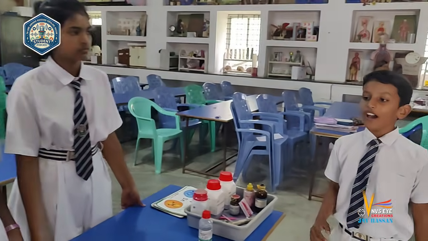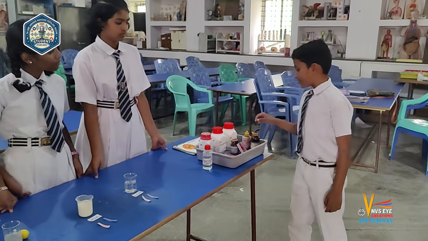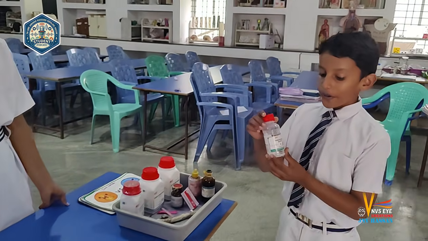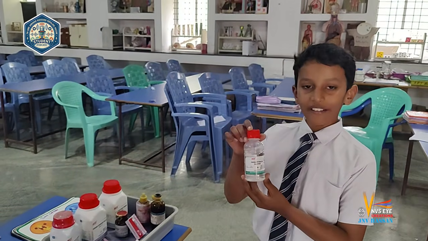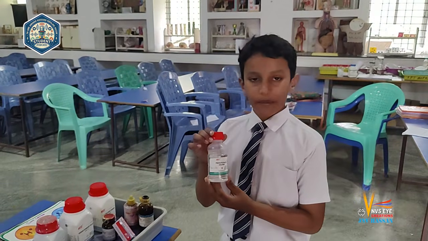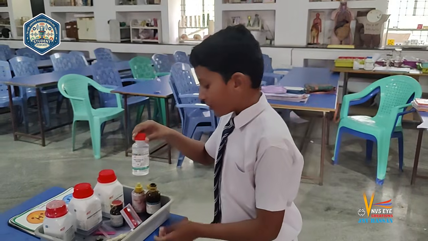Good question, Pranita, and a very important safety reminder, Bhuvi. You can use this. Where is it? Here. You use phenolphthalein solution. It is a chemical indicator which is used to test the nature of a substance. But today we won't be using this. We'd rather use this.